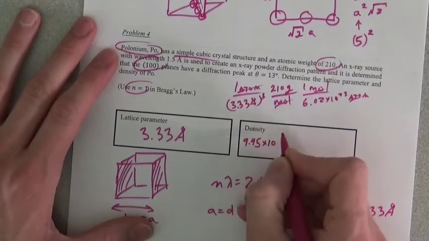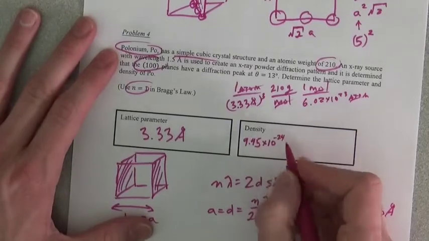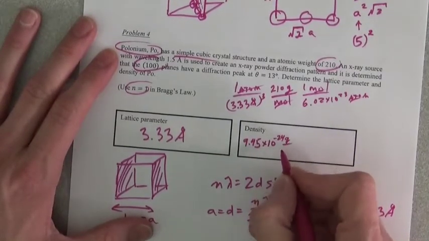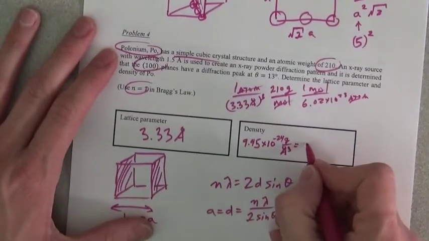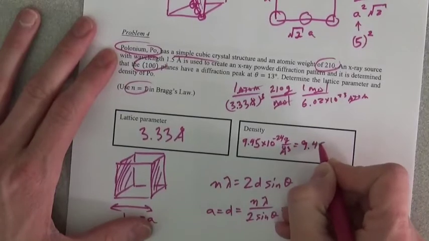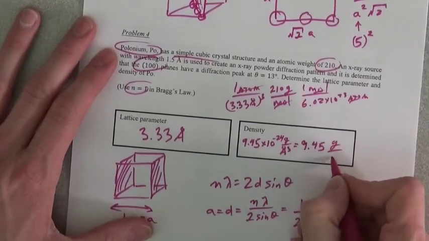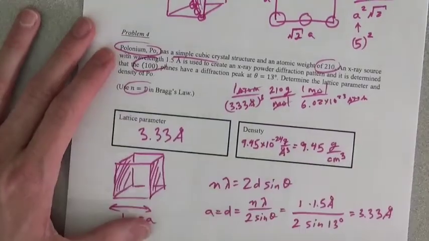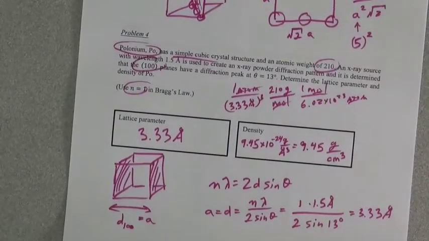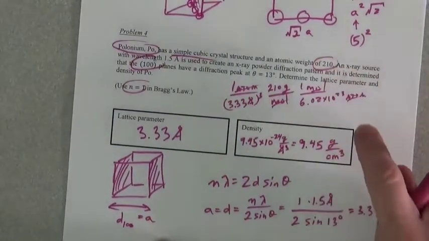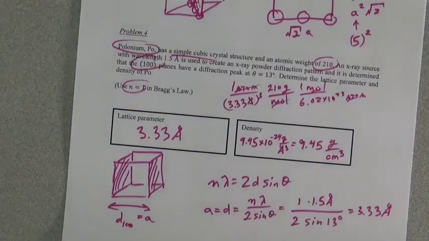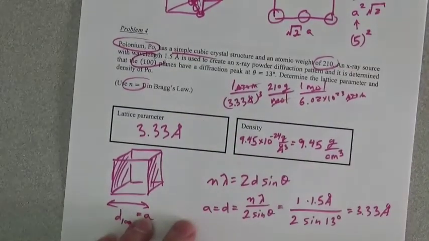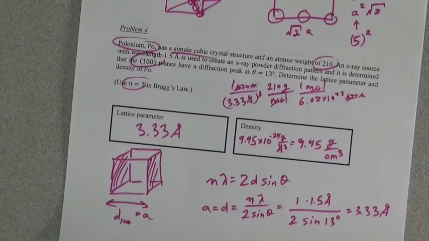9.45 times 10 to the minus 24 gram per cubic angstrom, which you can convert to 9.45 gram per cubic centimeter if you prefer those units. And for the exam, I kept this number, so this is the correct answer on the exam. In real life, you should look up what the correct atomic weight is for polonium.